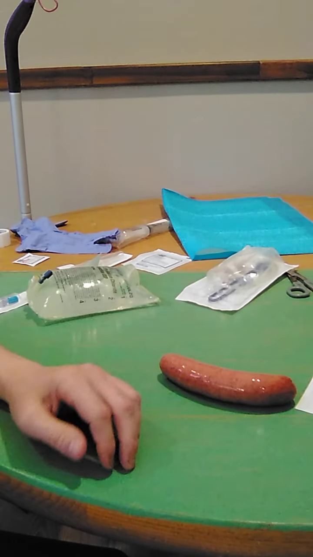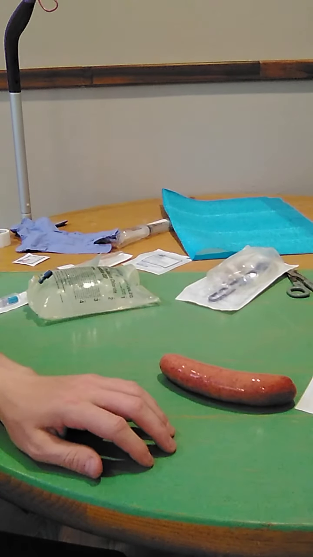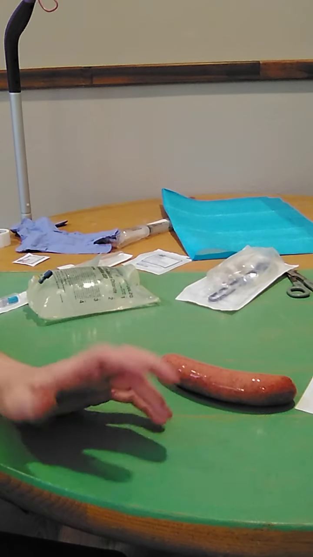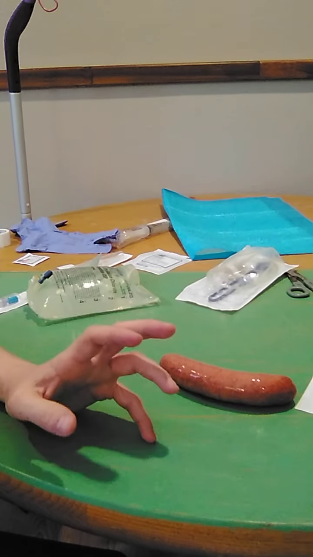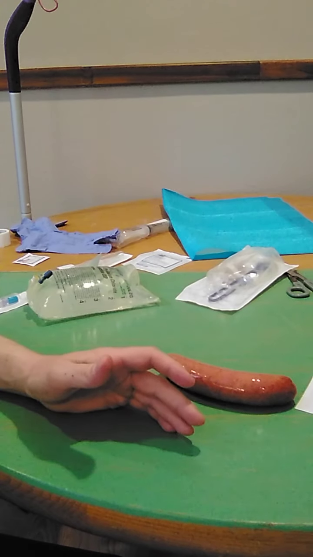I'm going to interview them regarding their experience with IVs, what their perception of IV therapy is, what their understanding of this purpose is, and if they have a preference for an IV site or which side of their body.